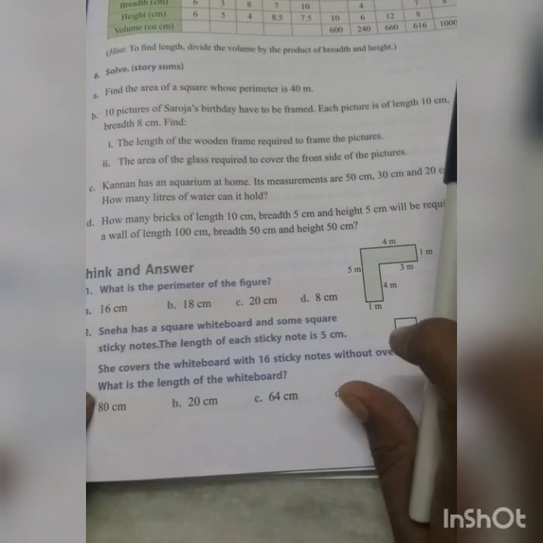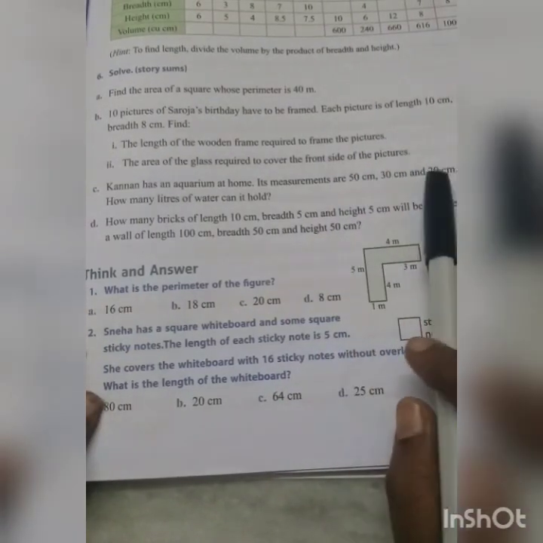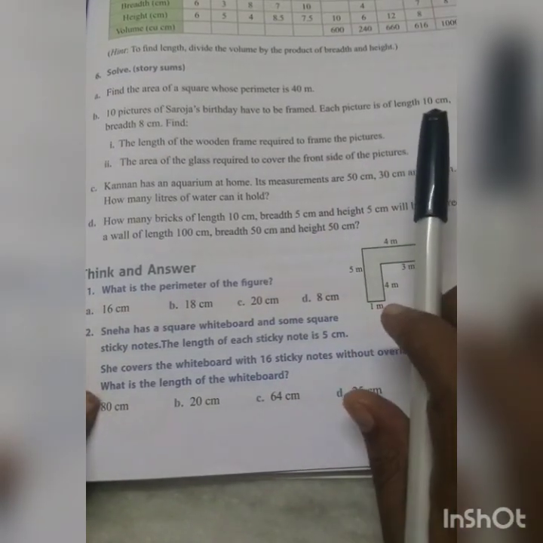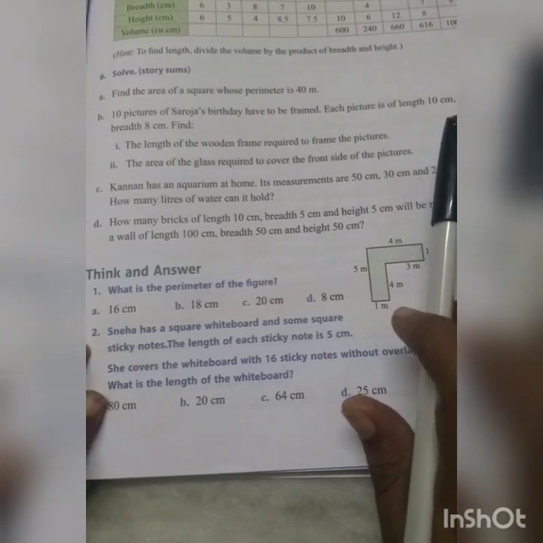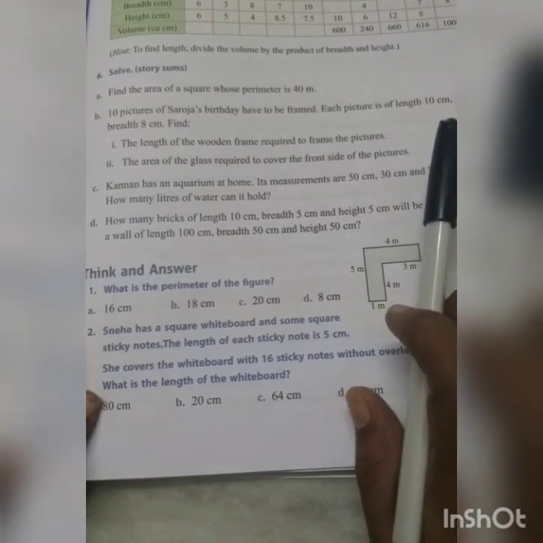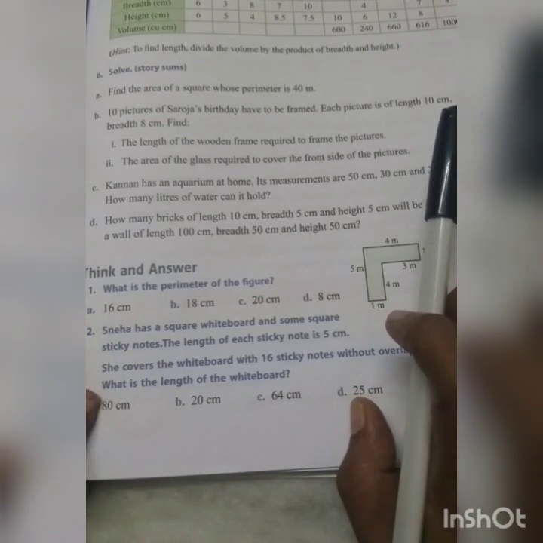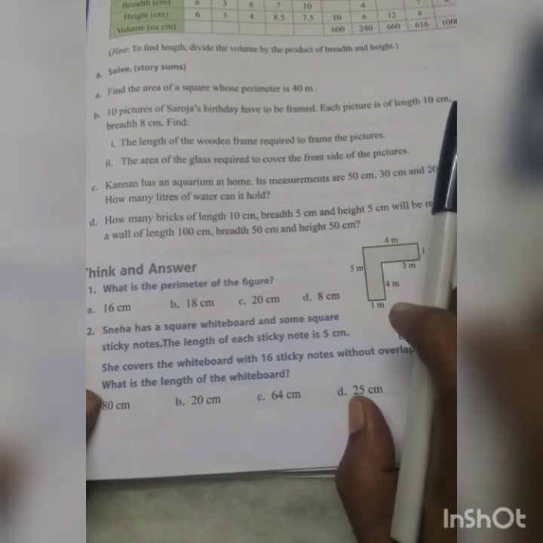Here three dimensions are given, length, breadth and height are given. So it is a cuboid. So we know the shape of the aquarium is a cuboid. So we know how to find the volume of a cuboid. So first let's find the volume of the cuboid.